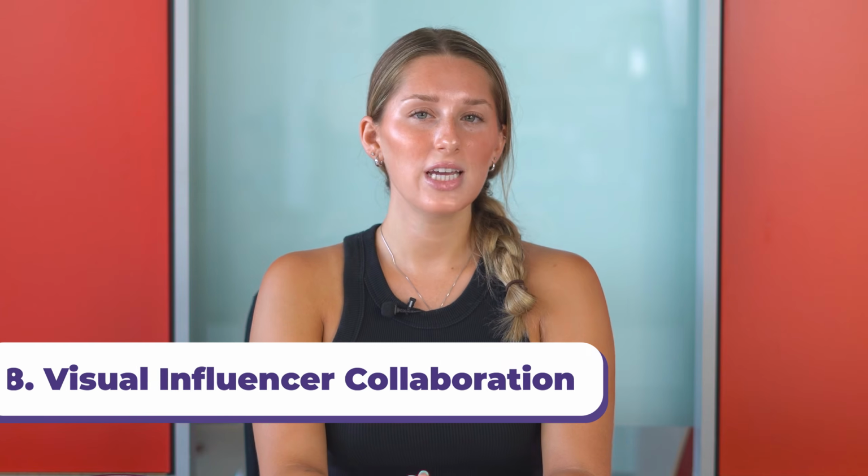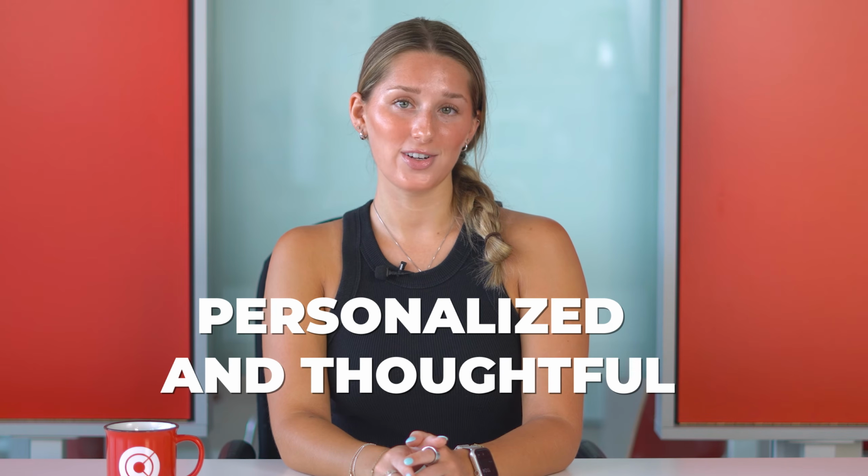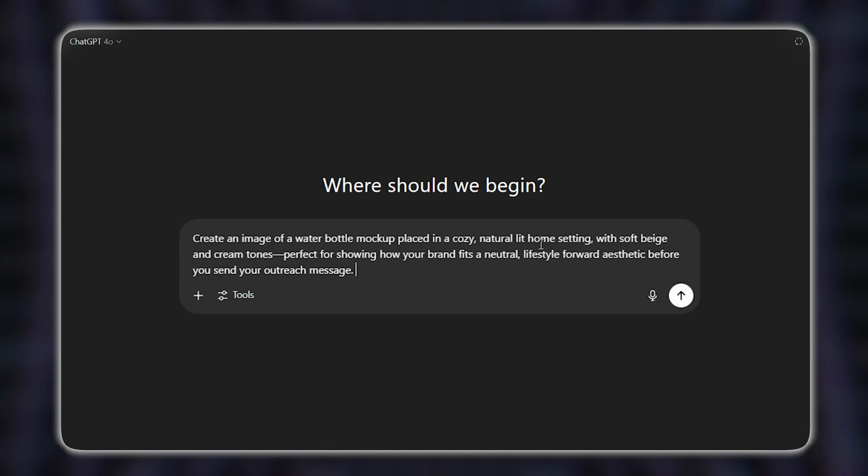Before reaching out to influencers, it helps to visualize how your product might fit their style. Using the image generator, you can create mock images that place your product naturally in their world, like matching their Instagram aesthetic. This makes pitches more personalized and thoughtful, increasing your chances of successful collaborations.